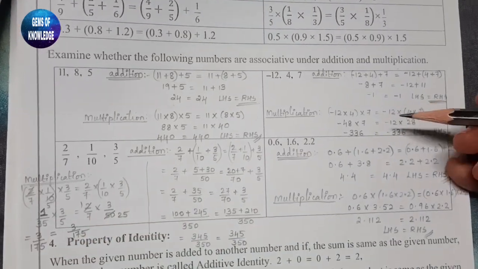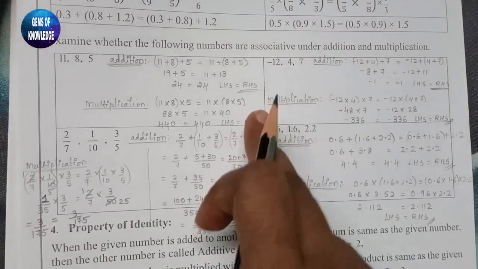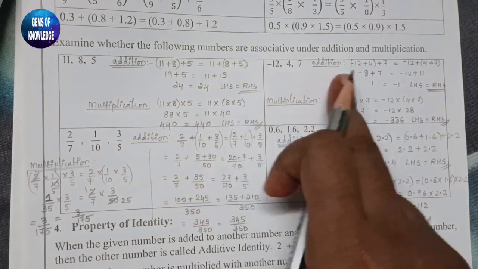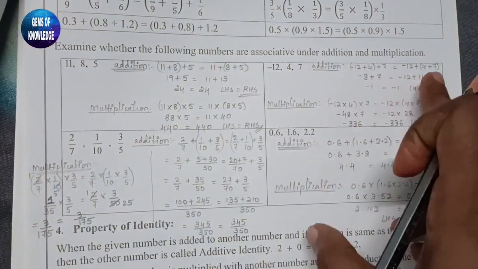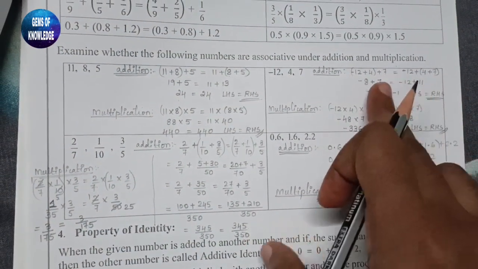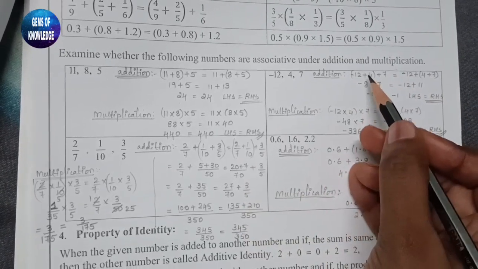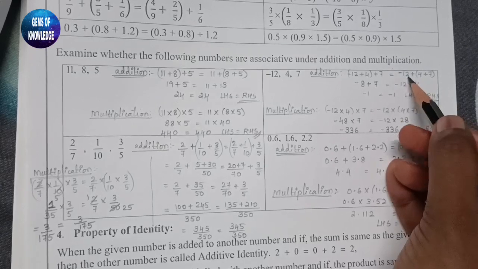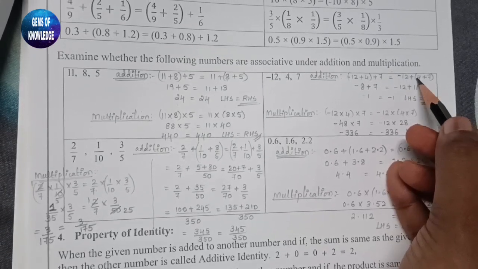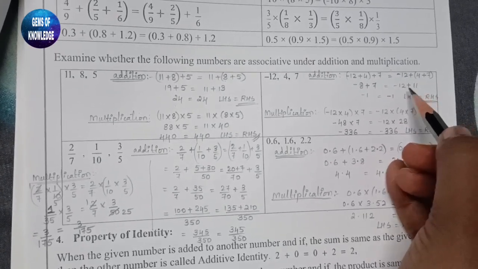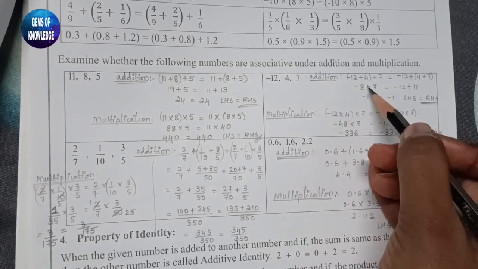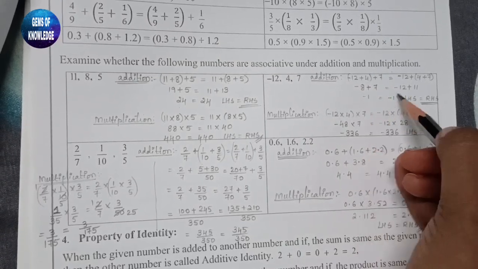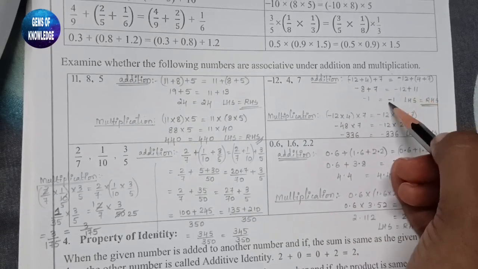Okay, next, third one, addition. You can see minus 12, 4 and 7. Okay, minus 12, 4 and 7, and just the bracket change, you can see the difference. Minus 12 plus 4 will be minus 8 plus 7, and here it will be minus 12 will be as it is, 4 plus 7 is 11. Okay, then minus 8 plus 7 is minus 1, and minus 12 plus 11 is minus 1.